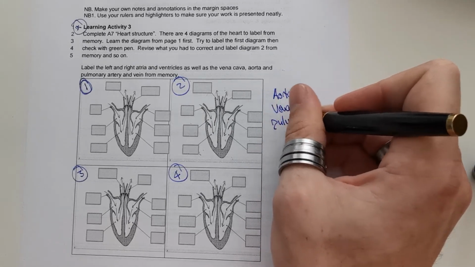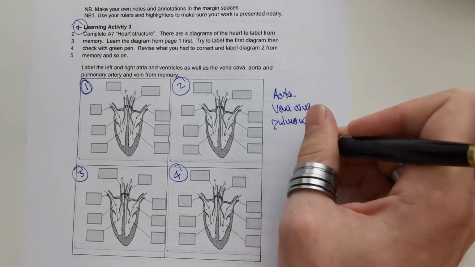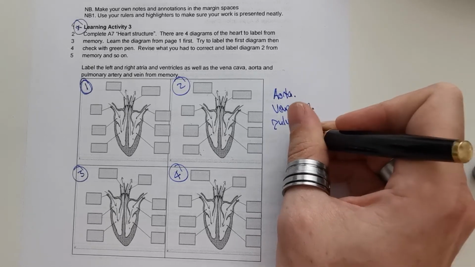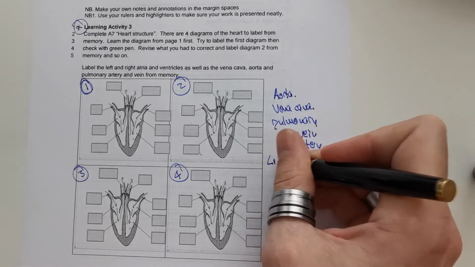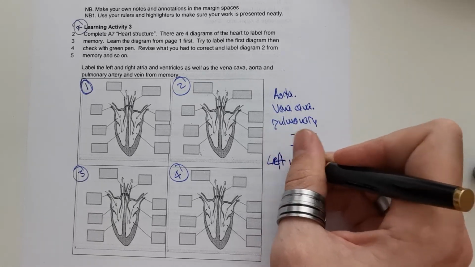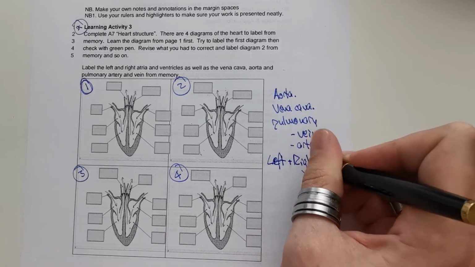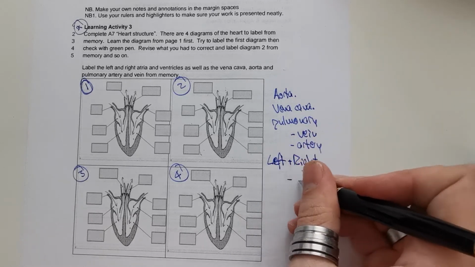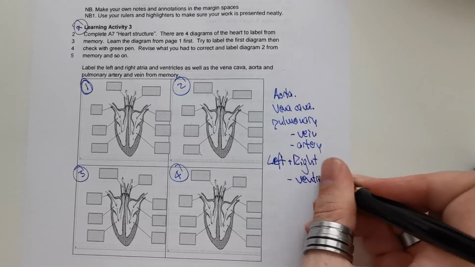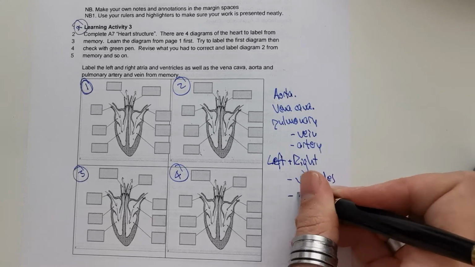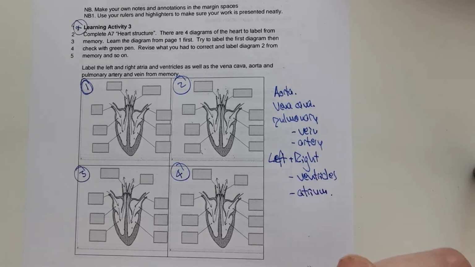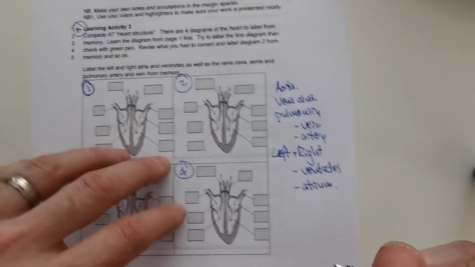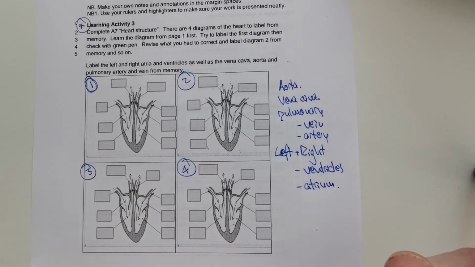But see if you can do it through this repetition, and I'm not going to go over it here because you've got the notes yourself. How many of these can you do from memory? So remember, you're going to need to label the aorta, the vena cava, the pulmonary vein and artery. Then you need to label the left and right ventricles and atrium. Atrium is singular, atria is plural. Okay, so that's your next task. Pause the video and have a go at that yourself in your own notes.